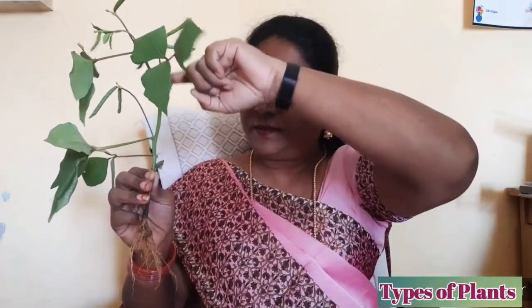Through the stem, the water is carried to all branches of the plant, and from the branches, the water and the minerals reach the leaves, and the leaves prepare food and supply it to all parts of the plant. Who prepares food for the plant? The leaves. The leaves prepare food and supply food to all parts of the plant.